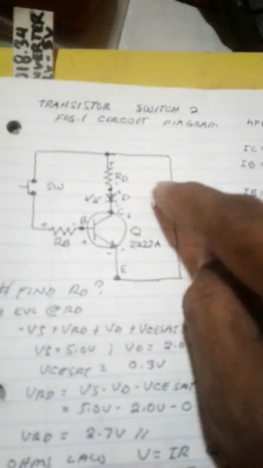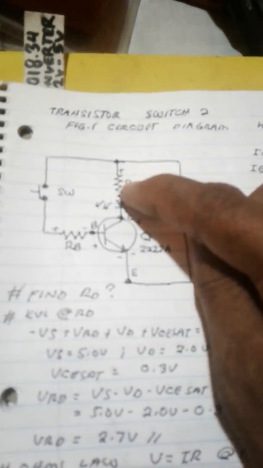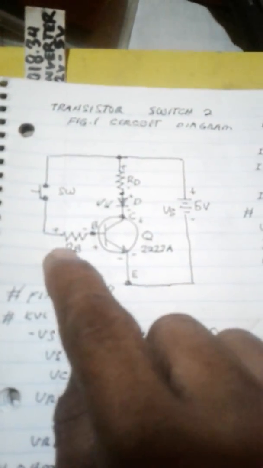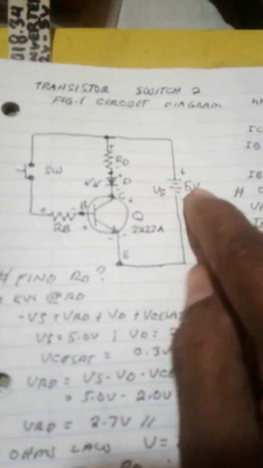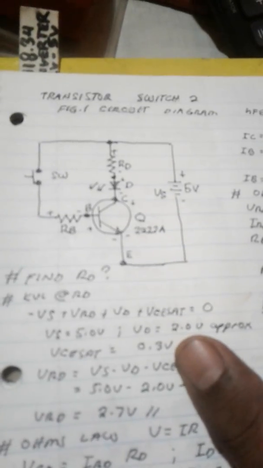supply here. So the LED is in series with the current limiting resistor, then a base resistor here. We don't know the value of the two resistors, but this is my design: transistor, push button, resistor, LED, resistor, and a voltage supply of 5 volts. What is the purpose of this? This is a transistor as a switch, version 2.